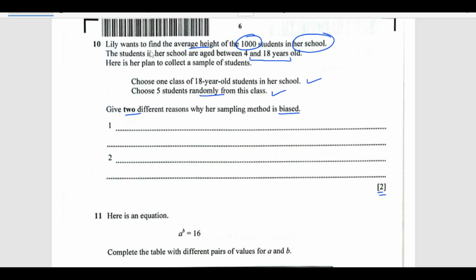She chooses one class of 18 years old. Now, you see she is doing a survey for 4 to 18 years old, but she is taking a class only of 18 years old, which is not correct information. That is going to give only information about 18 years old students, right. Then she is choosing 5 students, which is not enough for 1000. She should add more students. So, we can say the sample size is not enough.